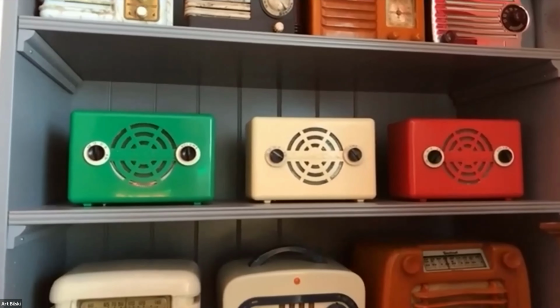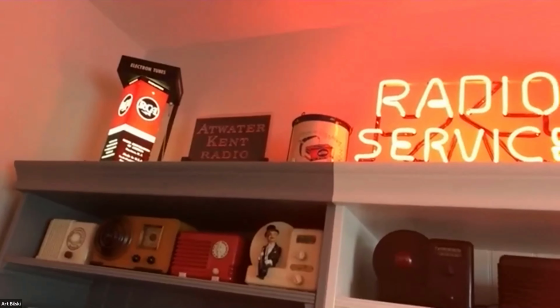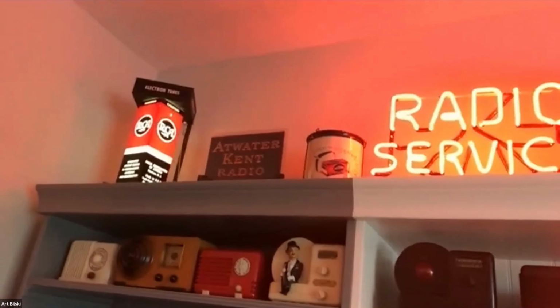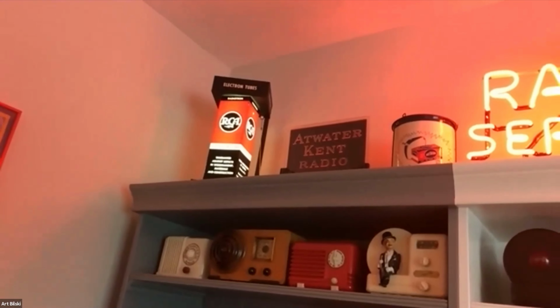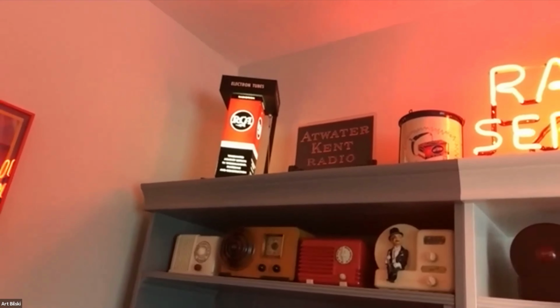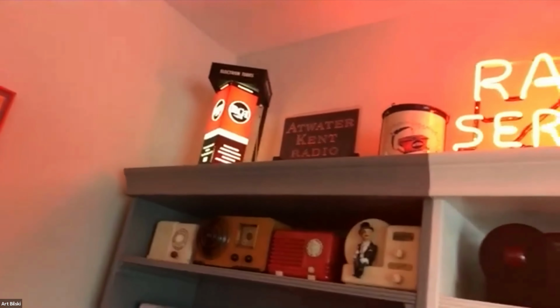Another neon. The Raytheon is a spinner. In other words, the heat from the bulb makes the thing spin. The Atwater Kent, I just bought at the last Radio Fest, believe it or not. And then there's an RCA dealer display sign, and the tube rotates.